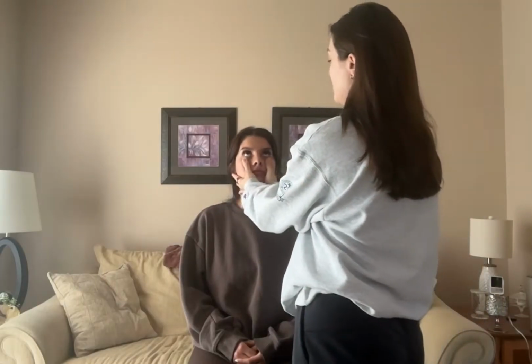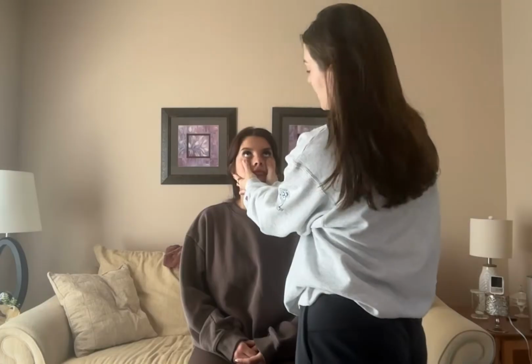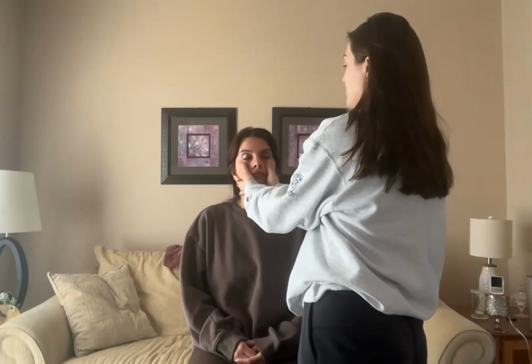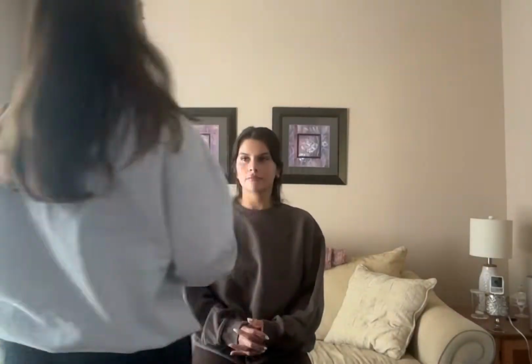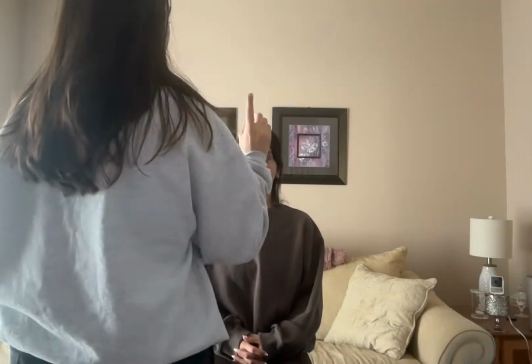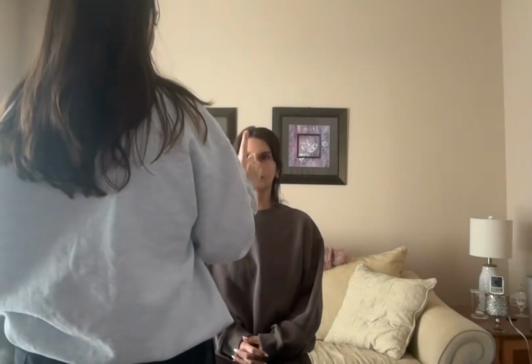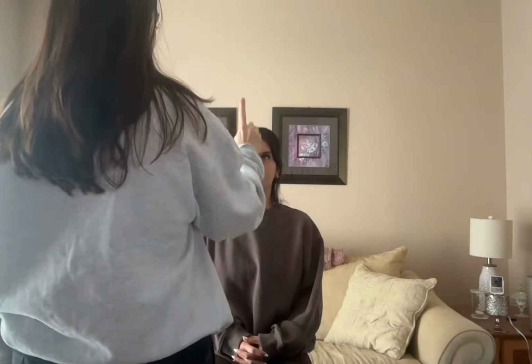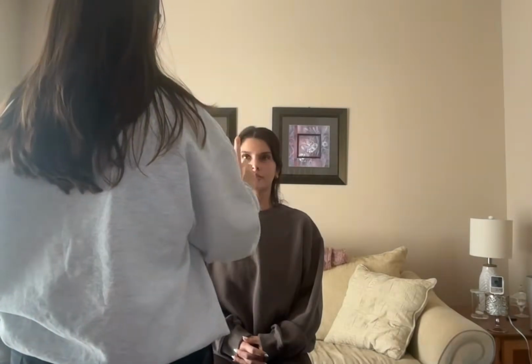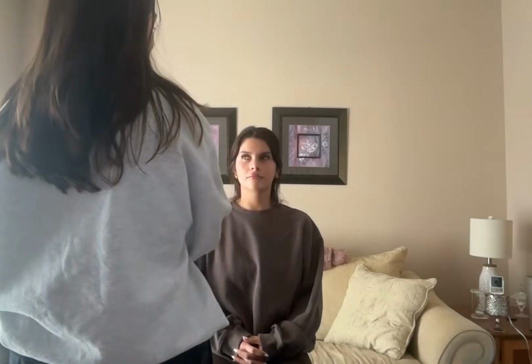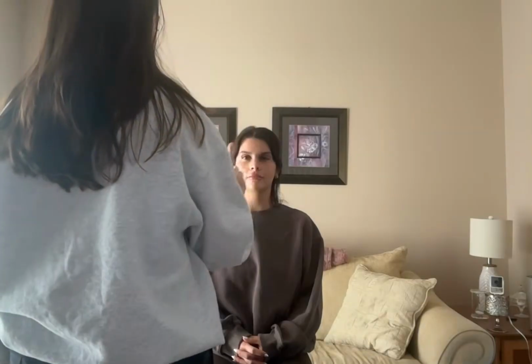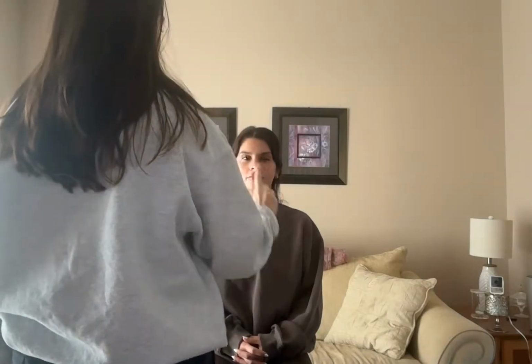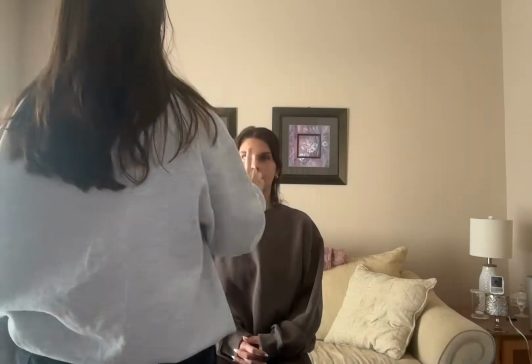eyes, looking at the subconjunctiva, assessing your lashes and your eyebrows. And then I'm going to check your EOMs, accommodation and convergence. So I'll just have you look over my shoulder and follow my finger, but don't move your head. And then checking convergence. Okay.